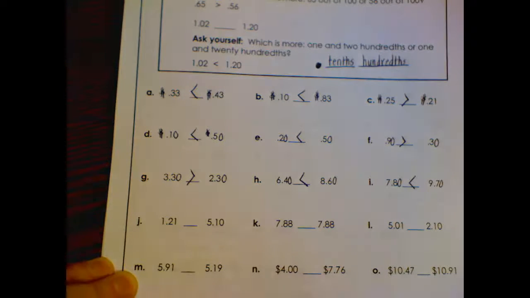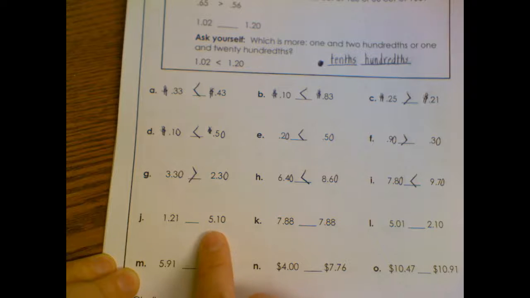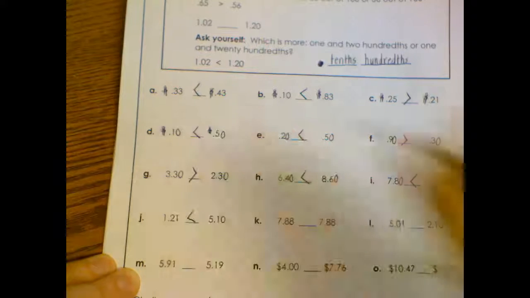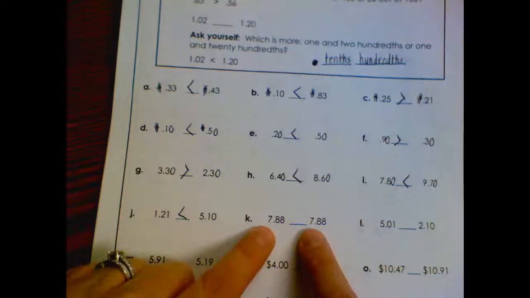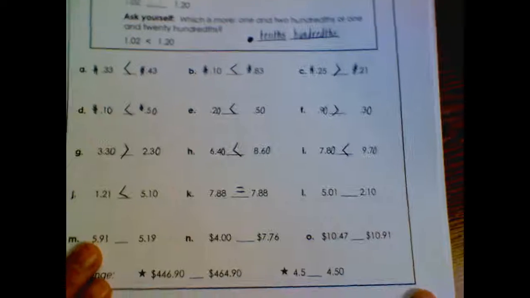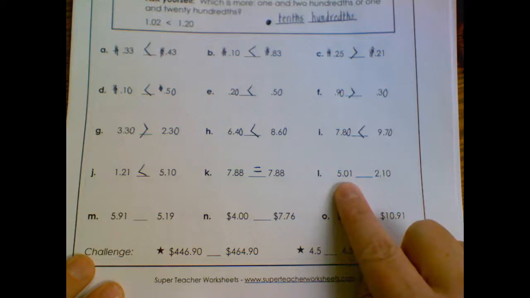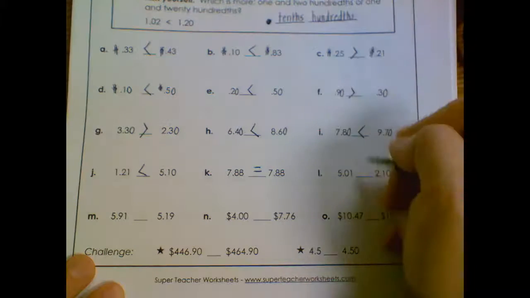All right, so the way you would read this, say it wasn't money, you would say 1 and 21 hundredths, 5 and 10 hundredths. Or you could just say $1.21, $5.10. Look carefully. There's a 7, a decimal point, 88. So those are clearly equal. And you would say that as 7 and 88 hundredths. All right, letter L. 5 and 1 hundredth, or 2 and 10 hundredths.